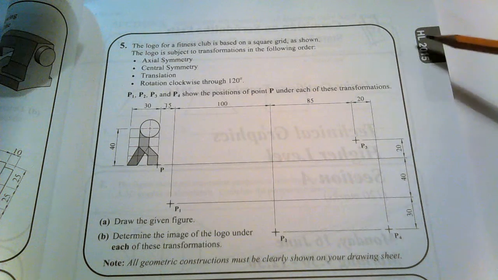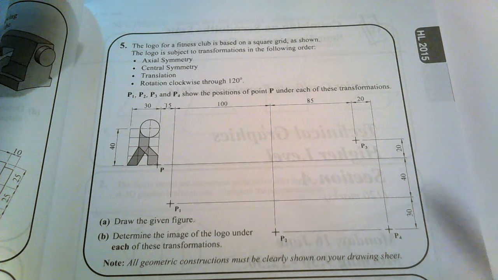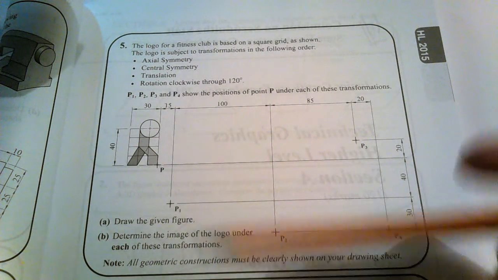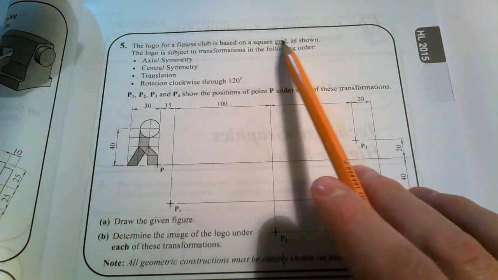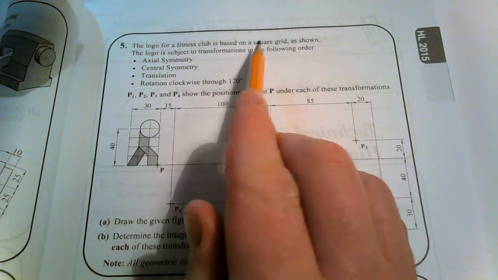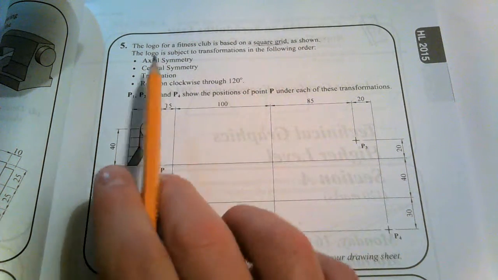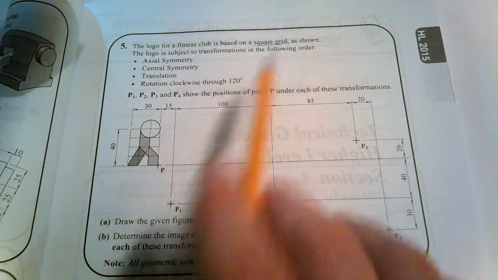Okay, so this question is the higher level 2015 question 5. Okay, the transformations. So the logo for a fitness club is based on a square grid as shown. Okay, so it's a square grid. And the logo is subject to transformations in the following order.